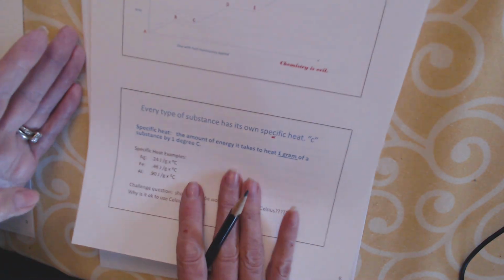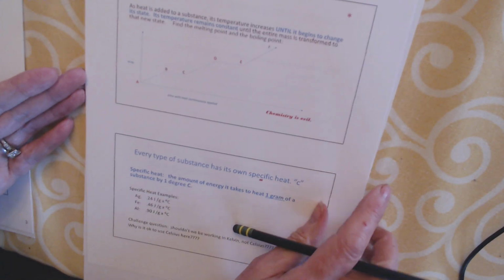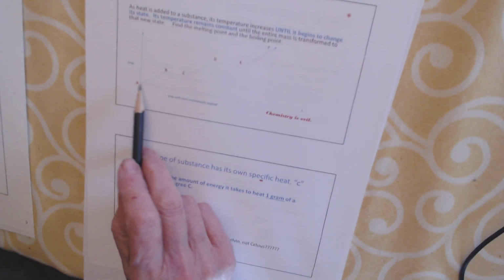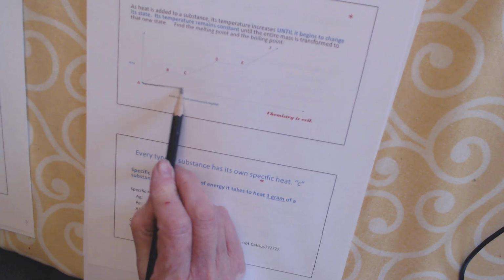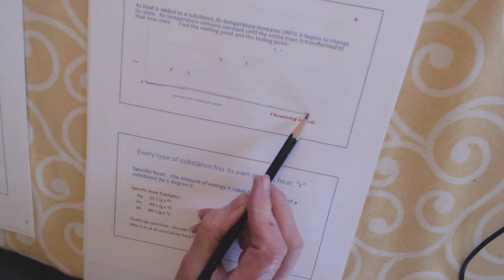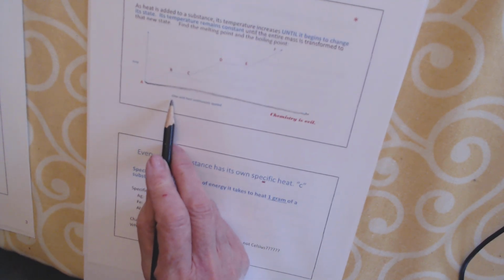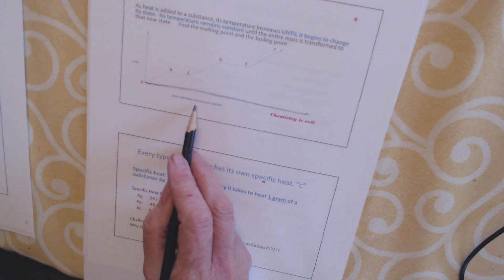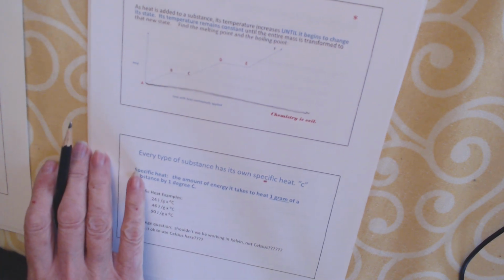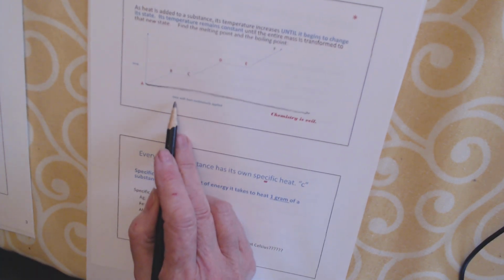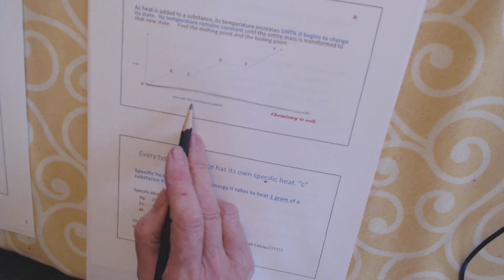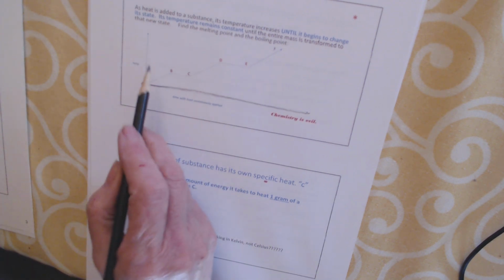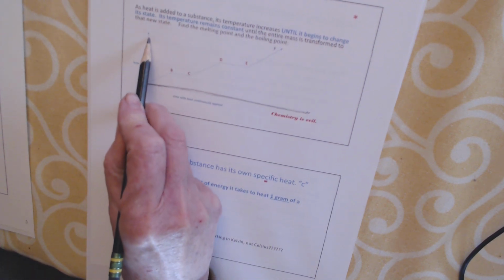So that's sublimation. Now let's go on. All right. So this graph you'll need to put in your handout. And basically what you're going to do is draw a graph, and on the x-axis here, you're going to say time with heat continually applied. That's very small on my page, but know that it says time with heat continually applied. And then over here you have the temperature.